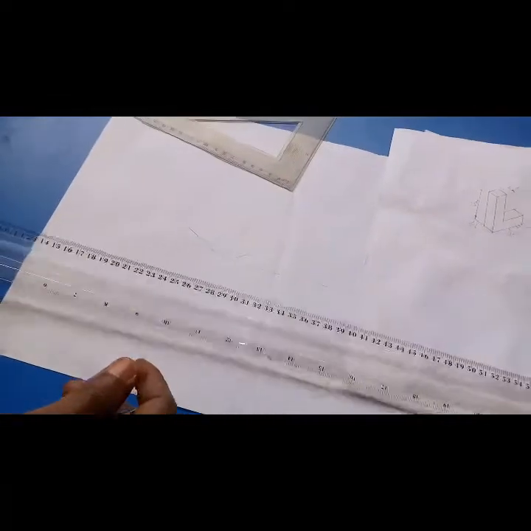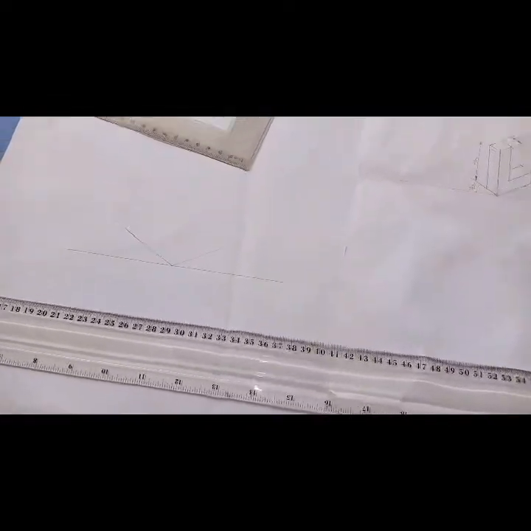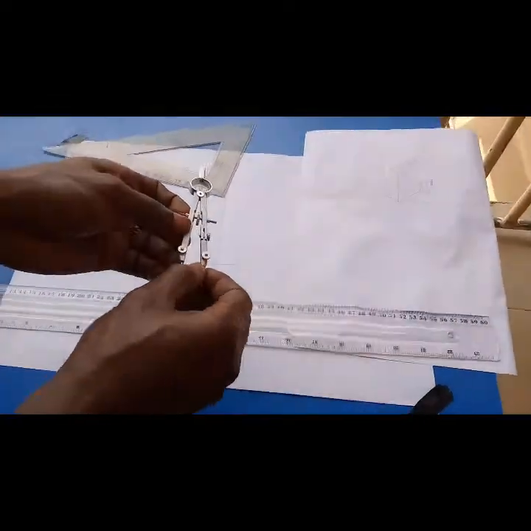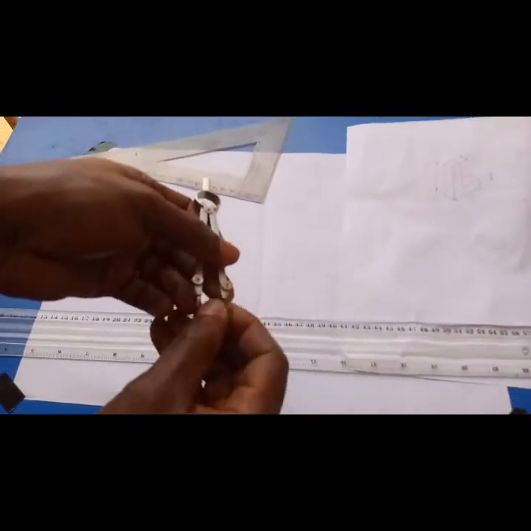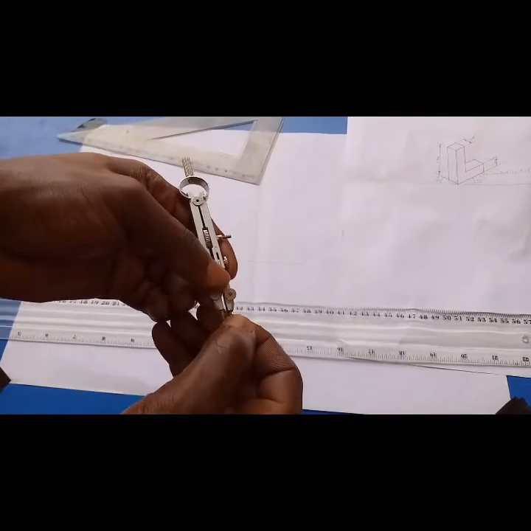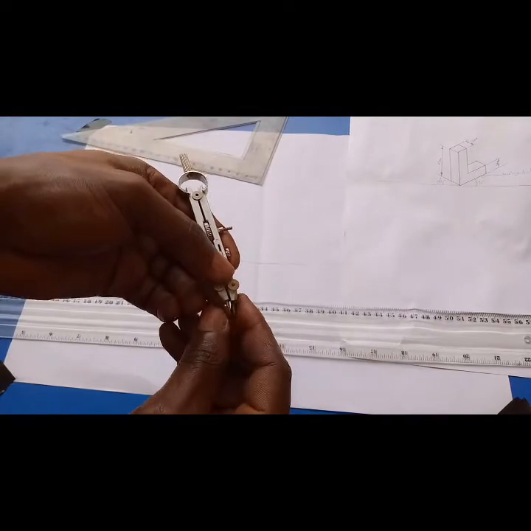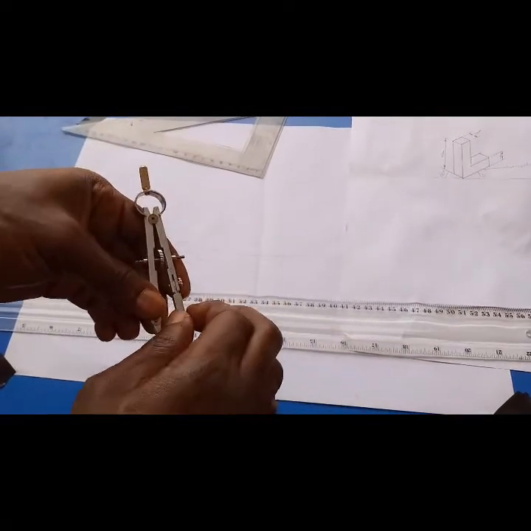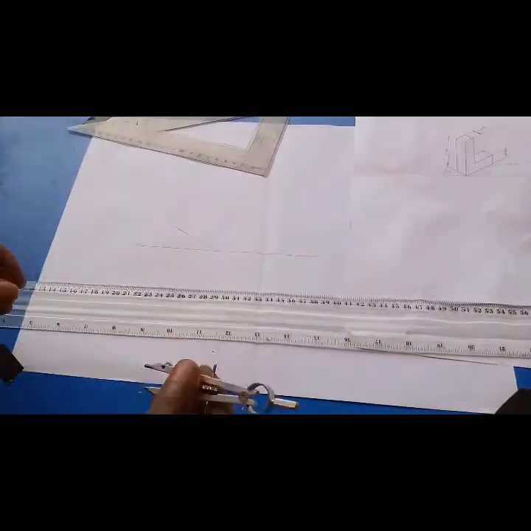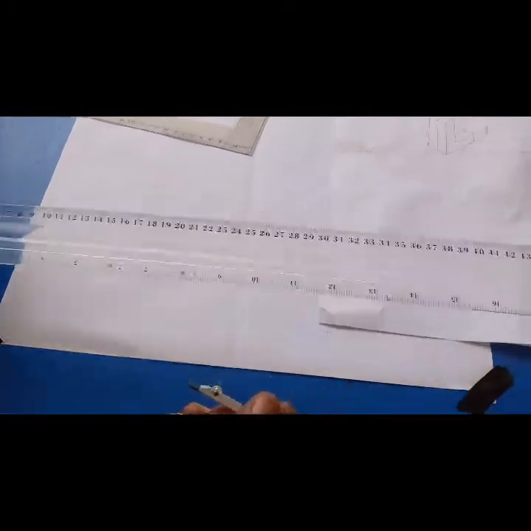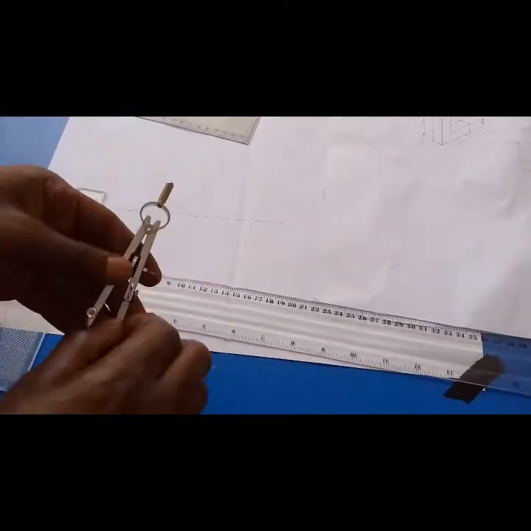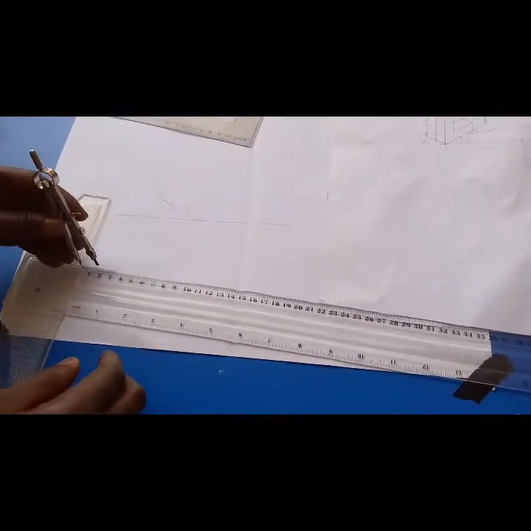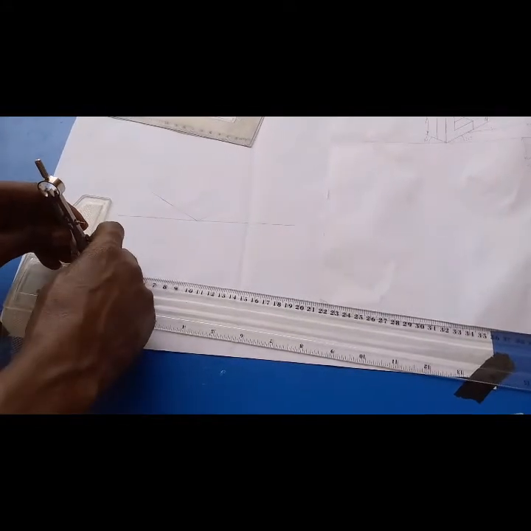So it's either you use your compass. You can use your compass to mark it. Just mark 30. From this is my 30.